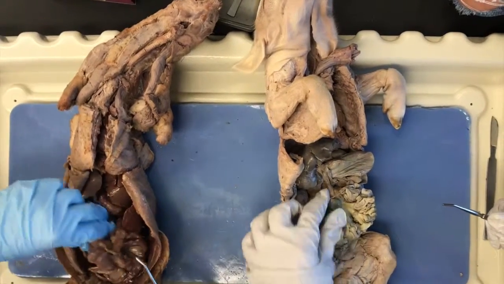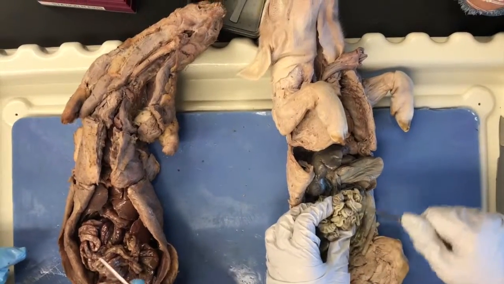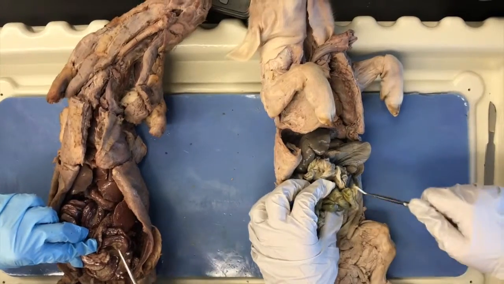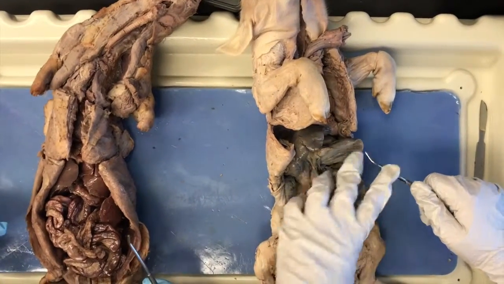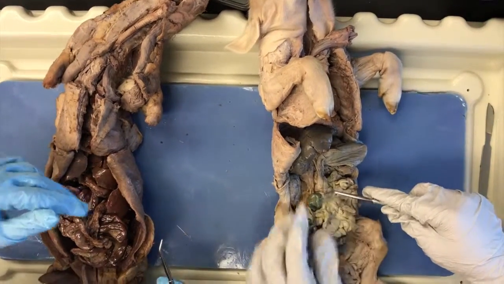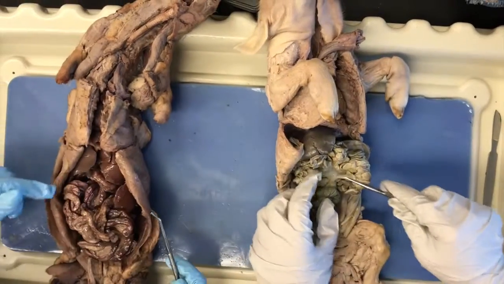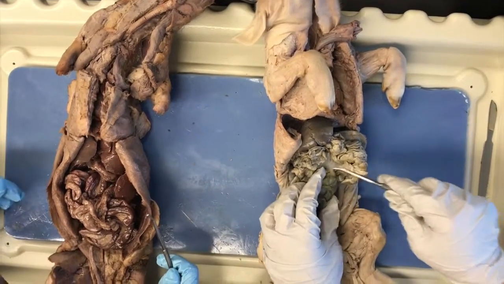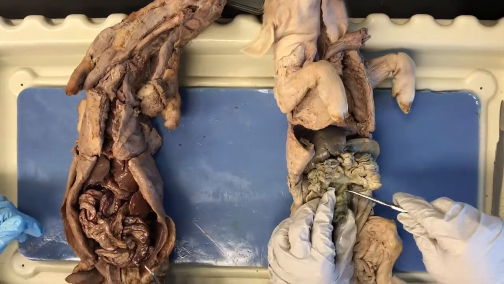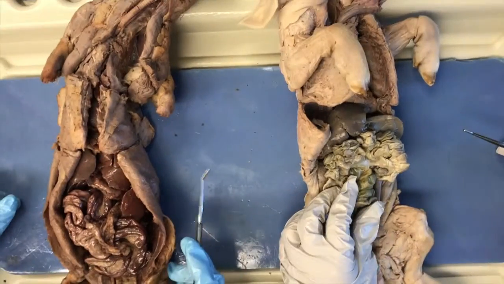Then we have the small intestine, which is inferior to the stomach, and the large intestine, which is also inferior to the stomach. Then we have the ileocecal valve, which is intermediate in between the small intestine and large intestine.